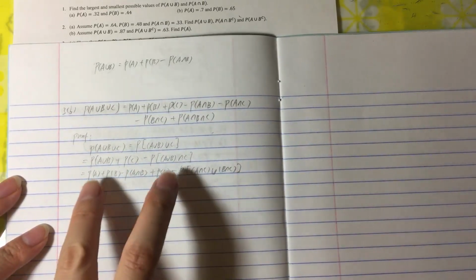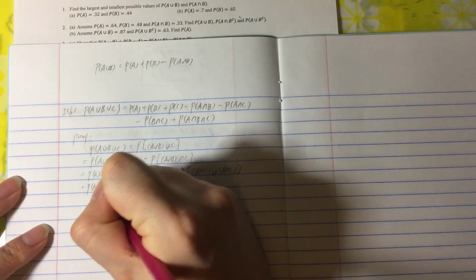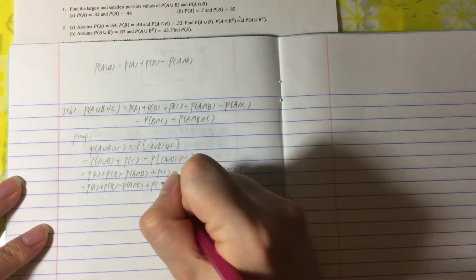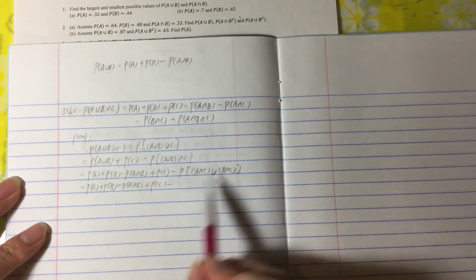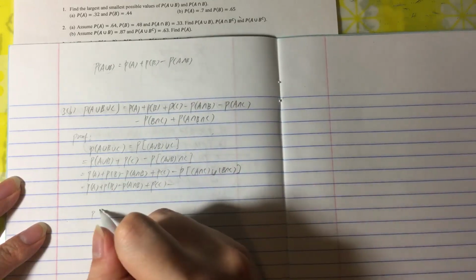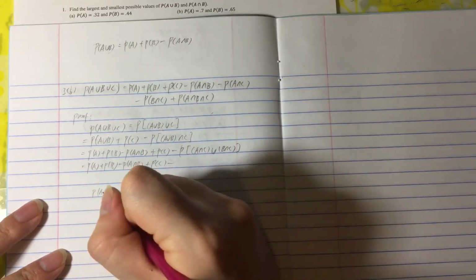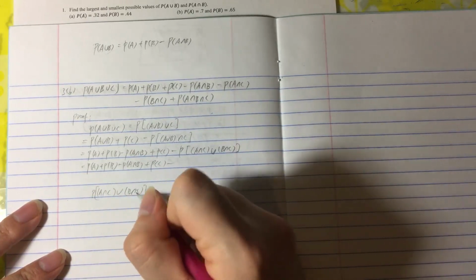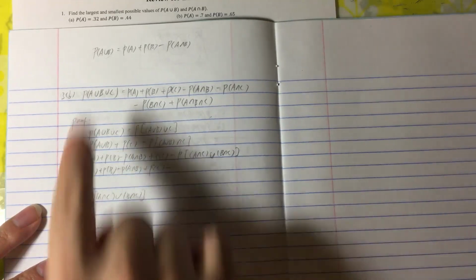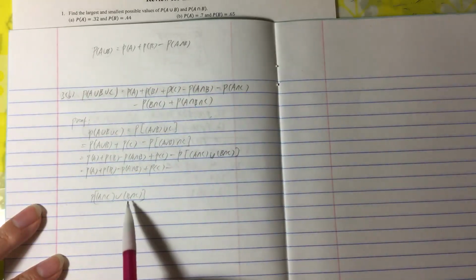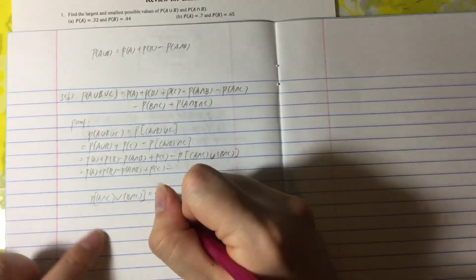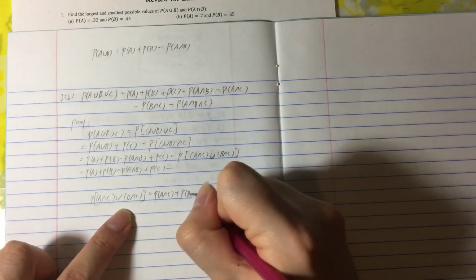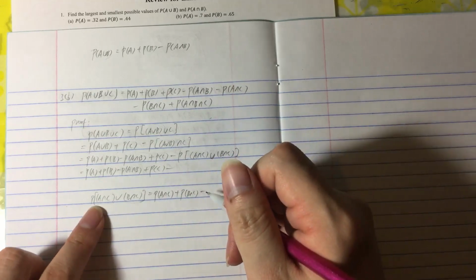Now next, we keep the first part the same. Probability of A plus probability of B minus probability of A intersection B plus probability of C minus this guy. Let me put it here. Probability of A intersection C union B intersection C. This is a union of two sets. We can use this formula again. I treat this as set A, treat this as set B. So this can be rewritten as probability of the first set plus probability of the second set minus probability of the intersection of both sets.